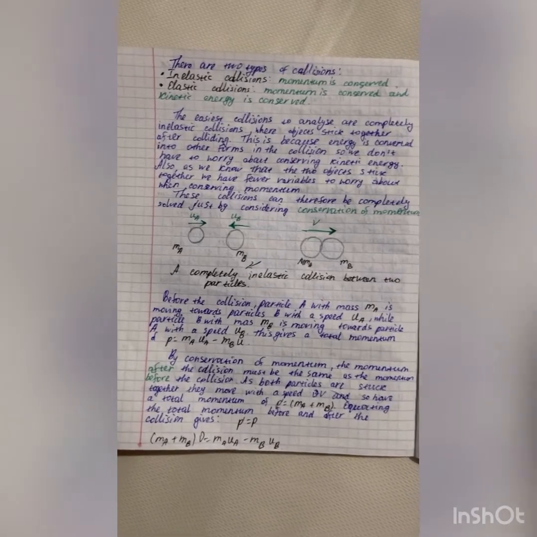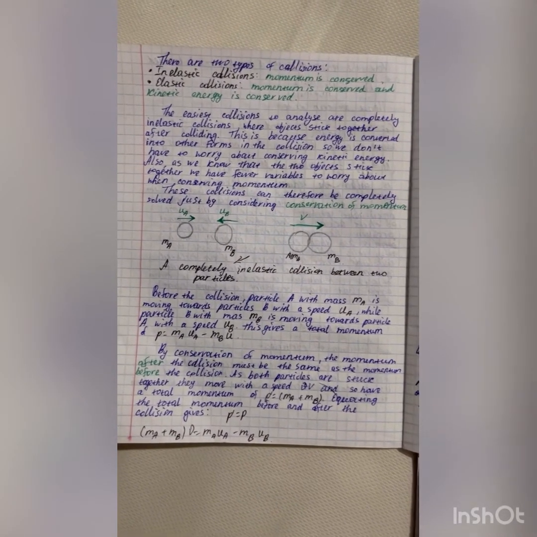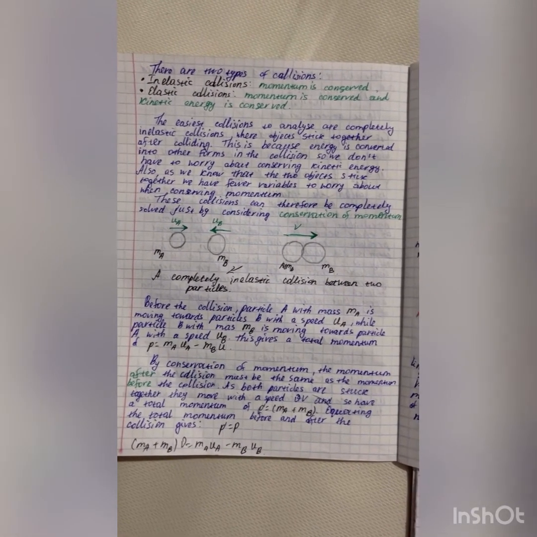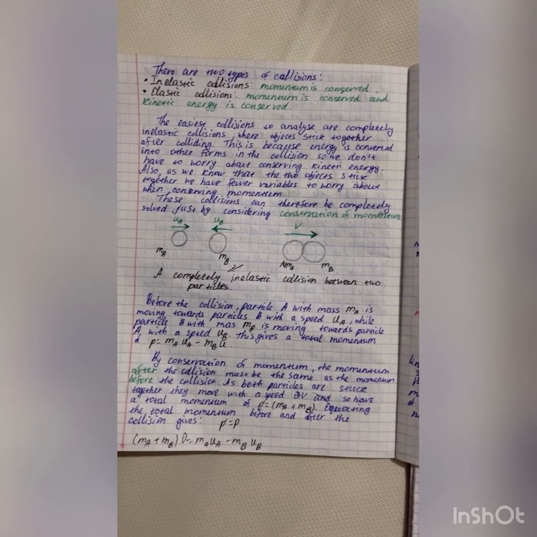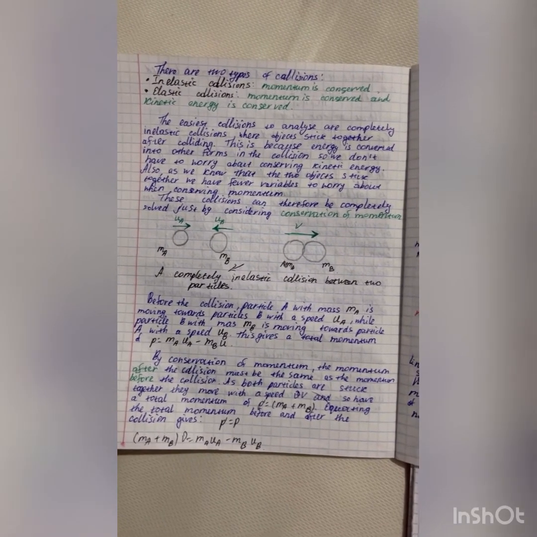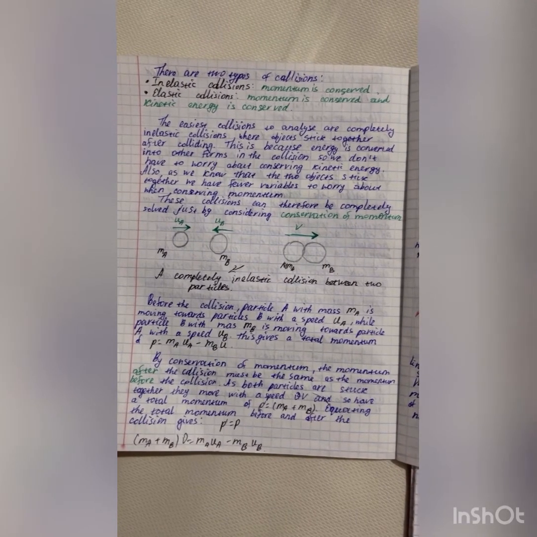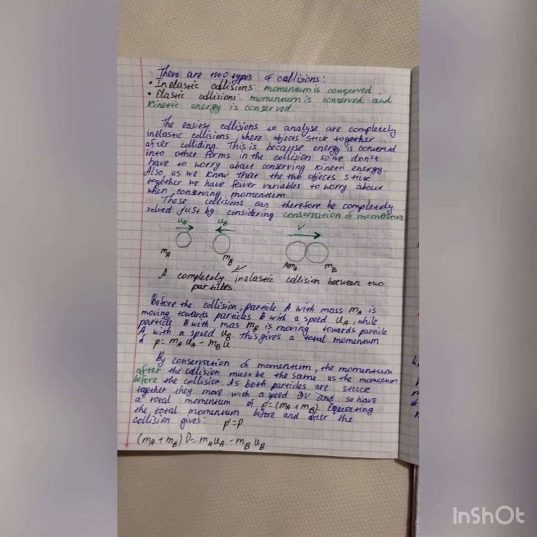And there are two types of collisions: inelastic collisions and elastic collisions. In inelastic collisions, momentum is conserved, but kinetic energy is not. The easiest collisions to analyze are completely inelastic collisions, where the objects stick together after colliding.